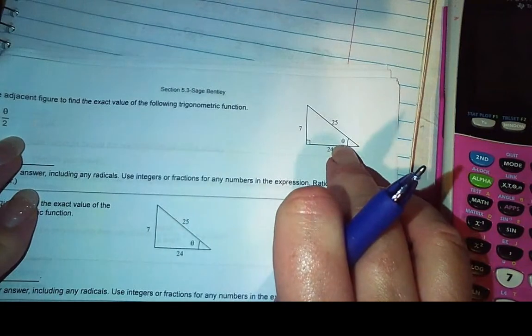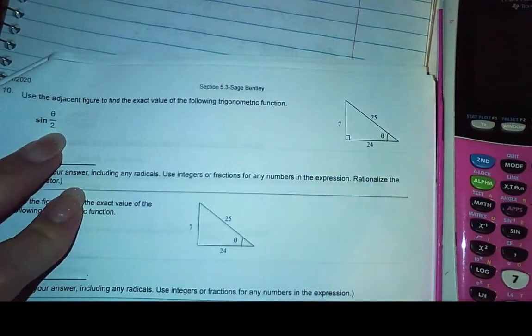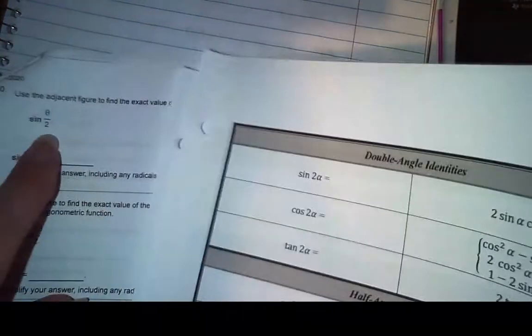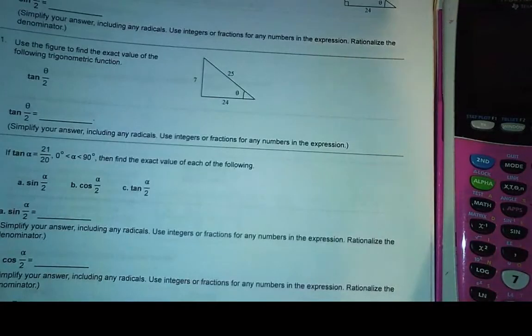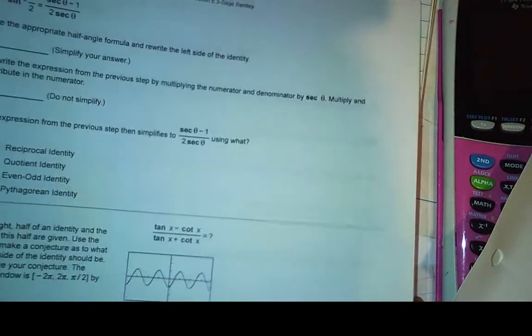All right, I'm going to see if we can skip some of these things. Use the adjacent figure. If I know what theta is, I want to know what the half angle for it is. Everything's positive, so if you chop that angle in half, you're still going to be in quadrant 1. Use this value. You're going to take 1 minus the cosine of alpha, which is 1 minus 24 over 25, over 2. Same thing for tangent. You can draw a picture, and then use your appropriate half angle identity to figure your way through there. And then this one, again, just figure out what you got.